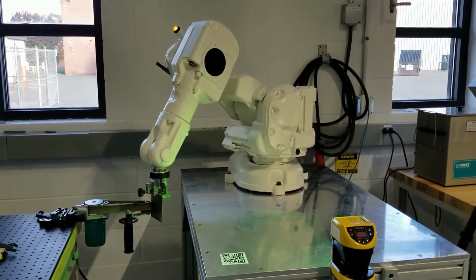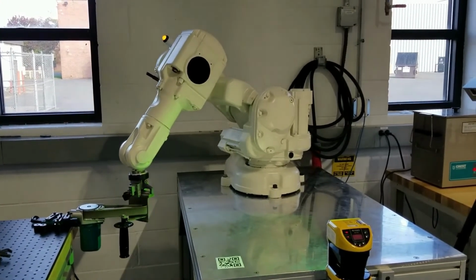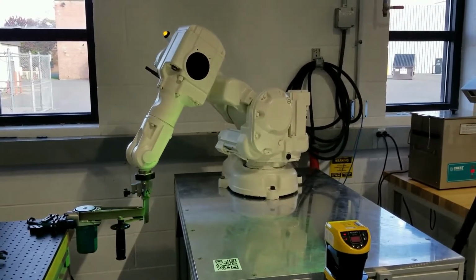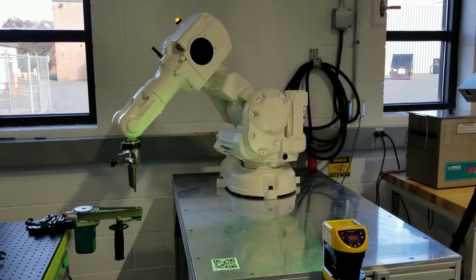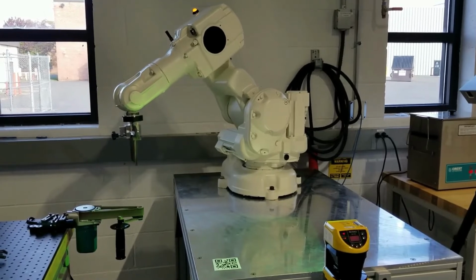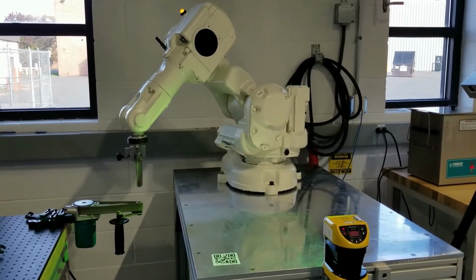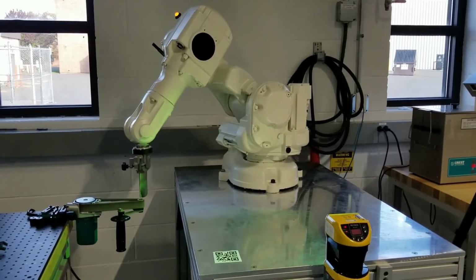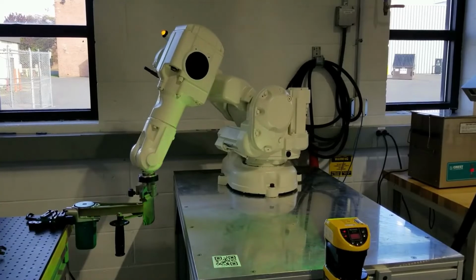And so what you see now is the execution of the program that Sam had shown in the previous slides. The actual path was developed in Mastercam and then translated over to be used on a 6-axis robot in RoboDK.